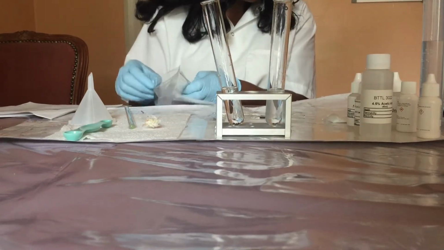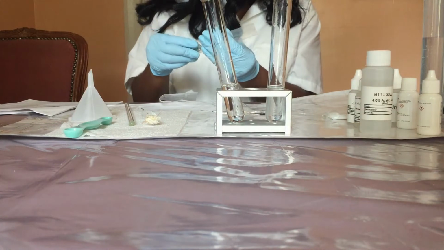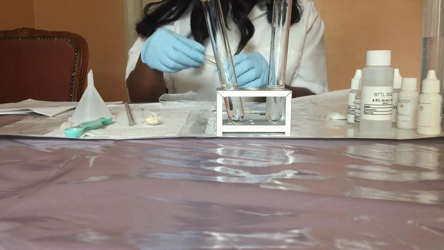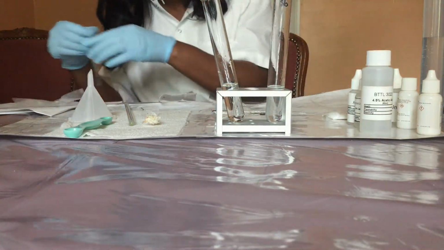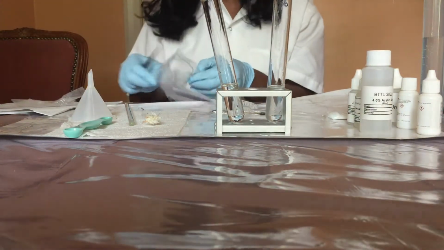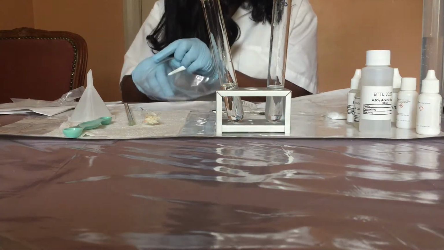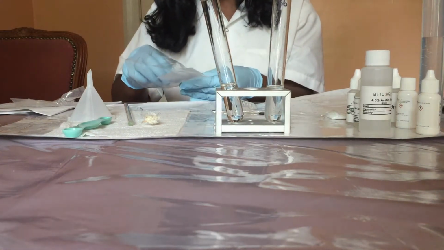I'm going to use a metal forceps to dip a pH paper strip into the test tube. So I'm testing the acetic acid solution by dipping a pH paper strip into the solution.